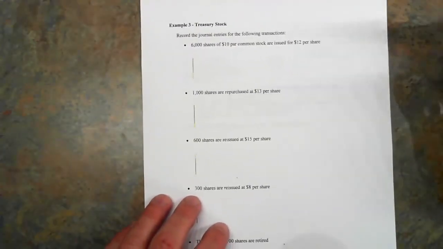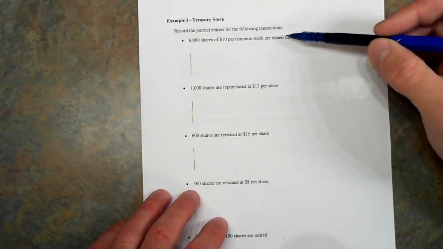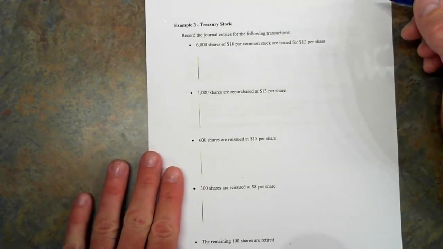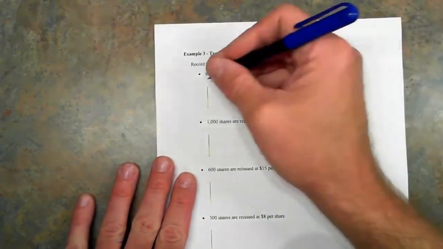Okay. So just looking through some real simplistic journal entries here. 6,000 shares, $10 par value common stock issued for $12 per share. So the original entry in issue, $12 per share, that would be $72,000.